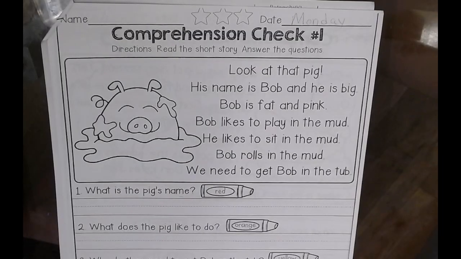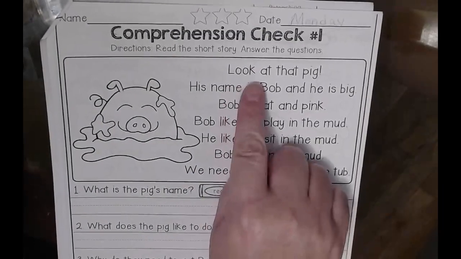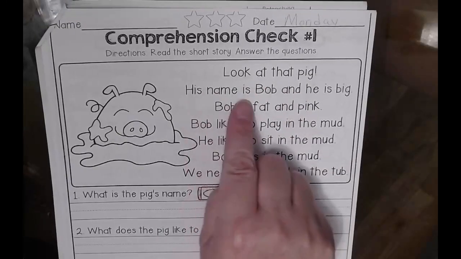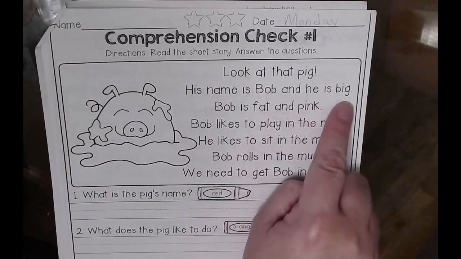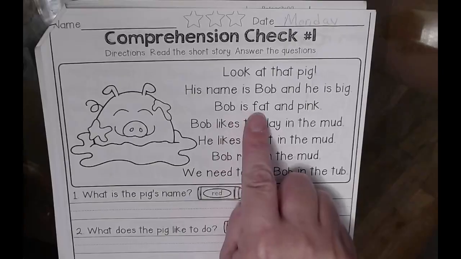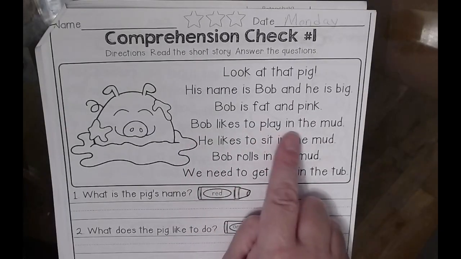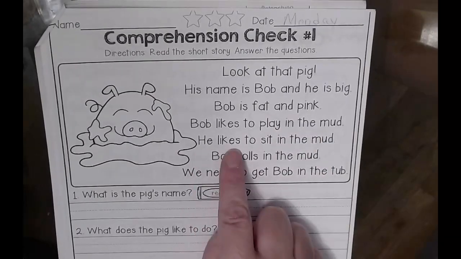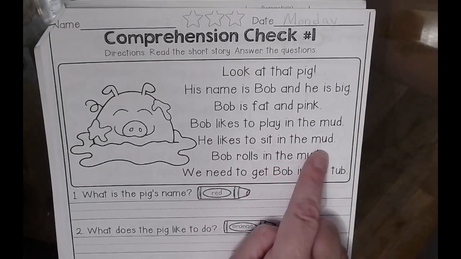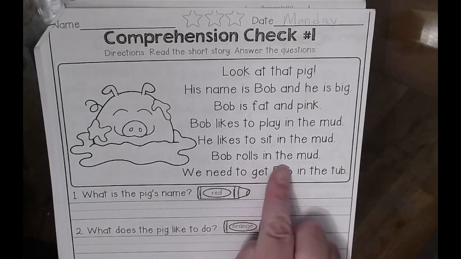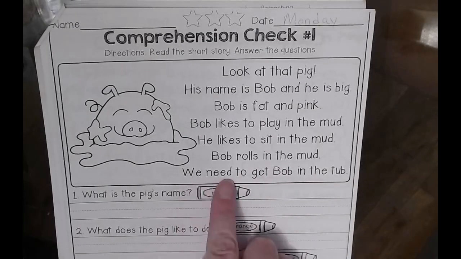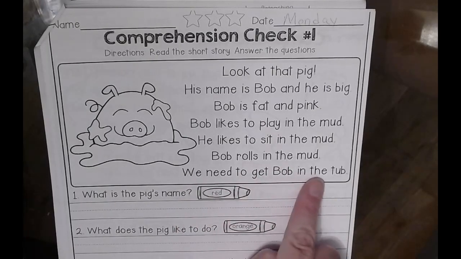So reading this, it says, "Look at that pig. His name is Bob, and he is big. Bob is fat and pink. Bob likes to play in the mud. He likes to sit in the mud. Bob rolls in the mud. We need to get Bob in the tub."